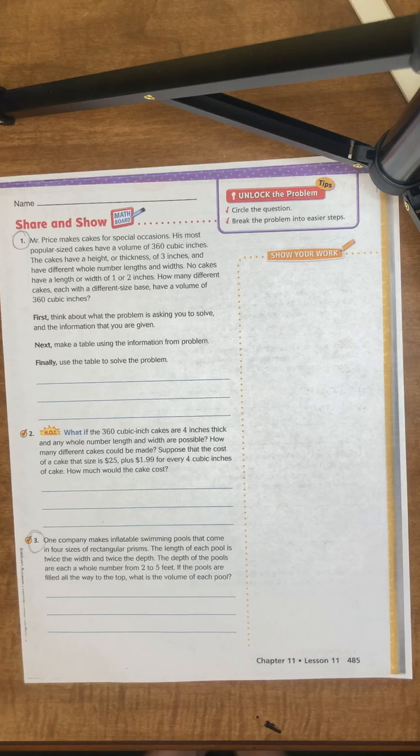So first, think about what the problem is asking you to solve and the information that you are given. Next, make a table using the information from the problem. Finally, use the table to solve the problem. Again, I'll probably give you a multiple choice, and then you'll have to explain why that is correct.